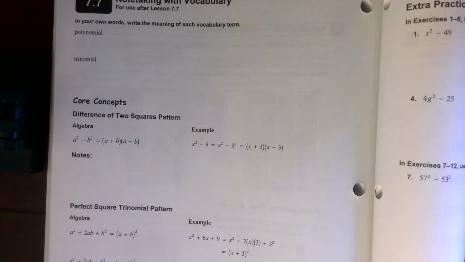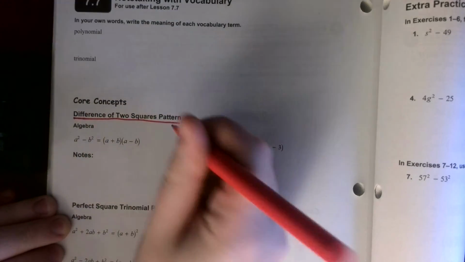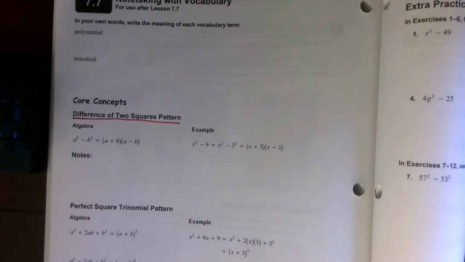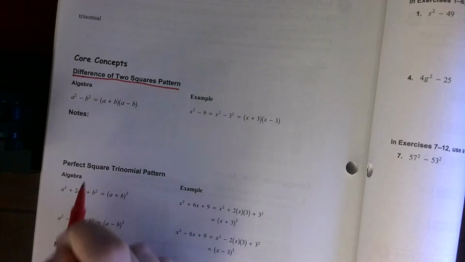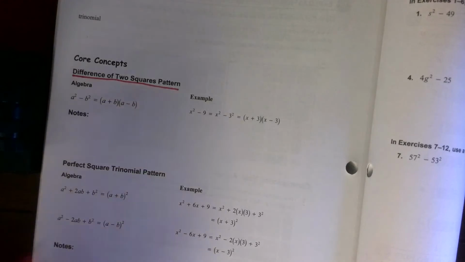The difference of two squares pattern is what we're talking about today. And when you see a problem that looks like it's a difference of two squares, this is probably going to be the only way we're going to be learning how to solve them. These other two methods, the perfect square trinomial patterns, are neat if you know them, but not necessarily critical or crucial. The difference of two squares pattern works like this.